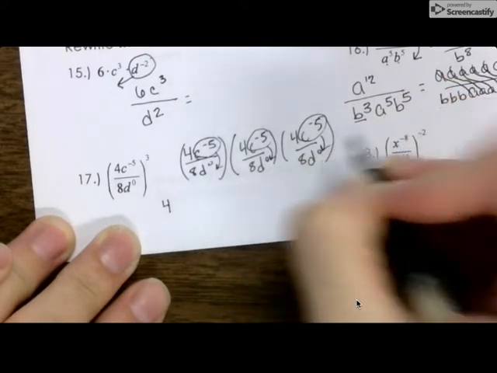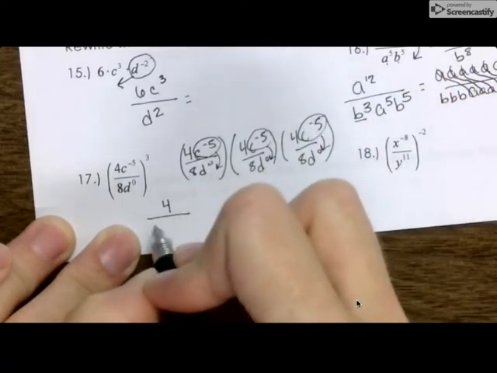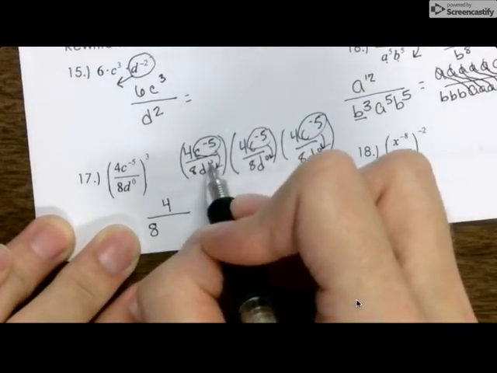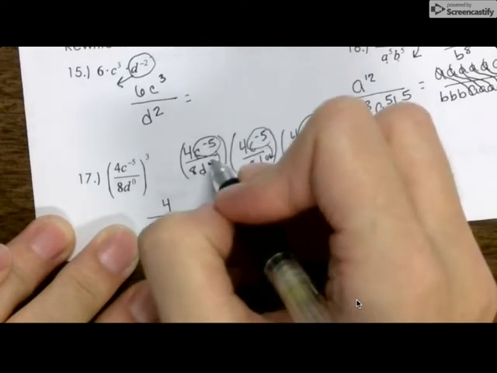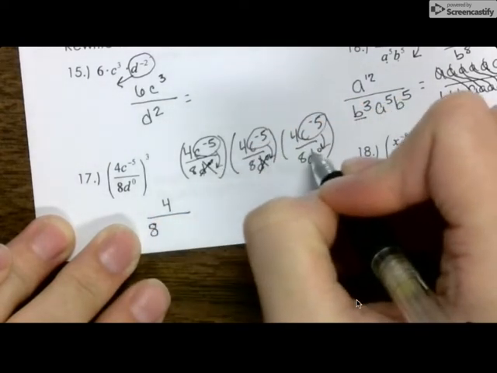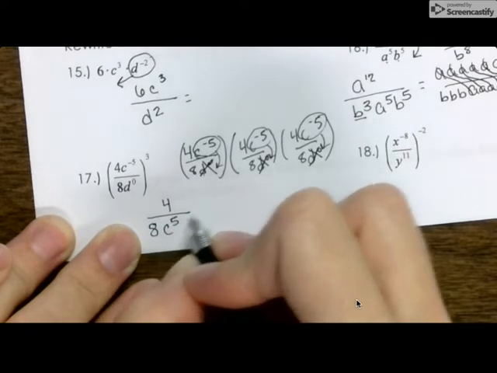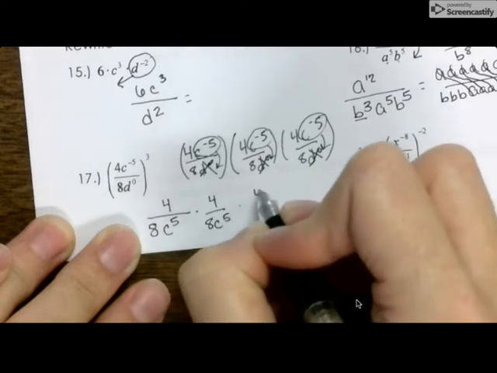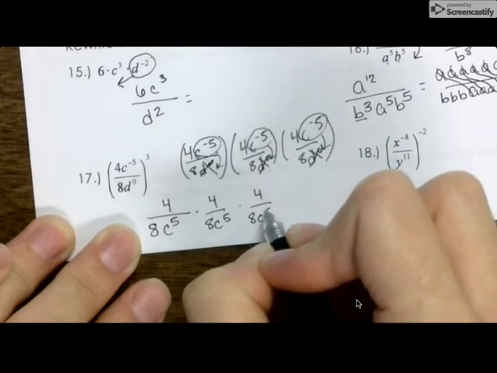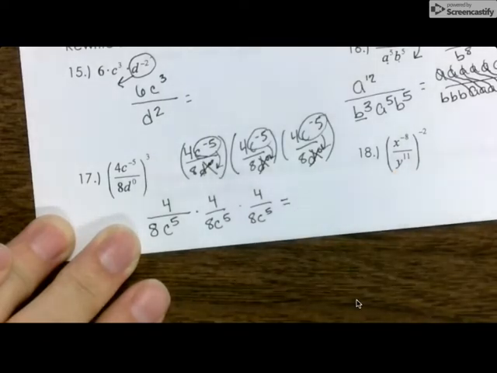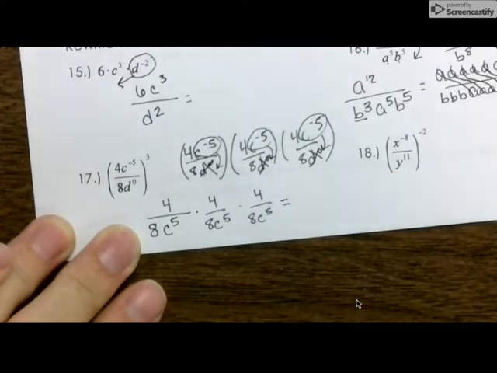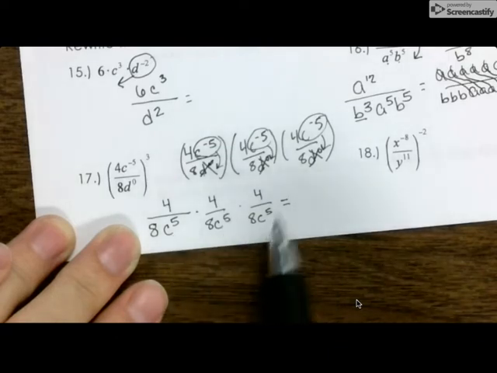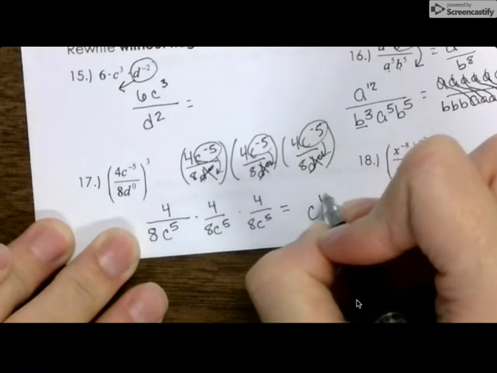Okay? So that means on bottom, I will have 8. D is to the 0 power. So we are actually not even going to write that because that would just be 1. So we'll just move our C to the 5th to the bottom. Okay, there are no letters other than C. So I'm just going to say this is 5, this is 5, and this is 5 for a total of 15 C's.